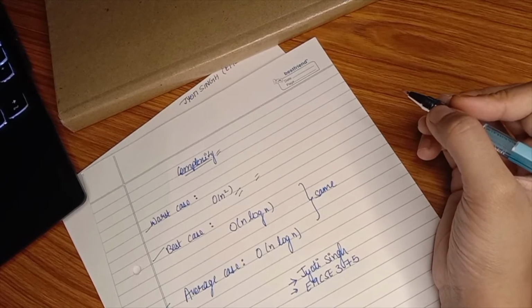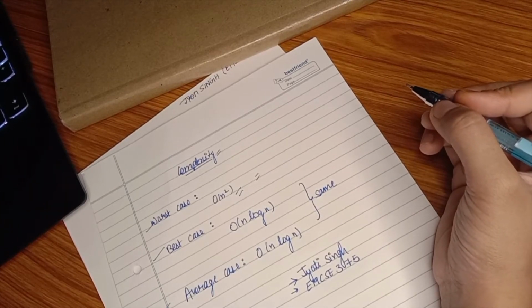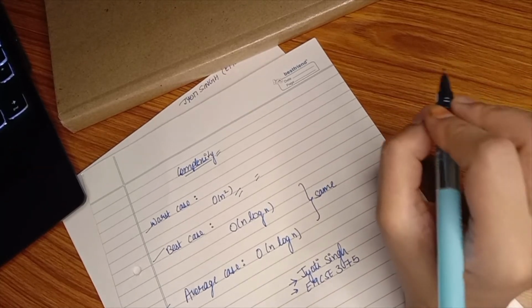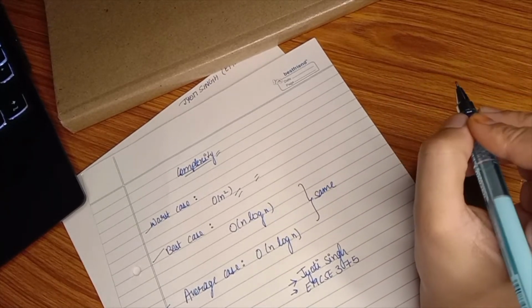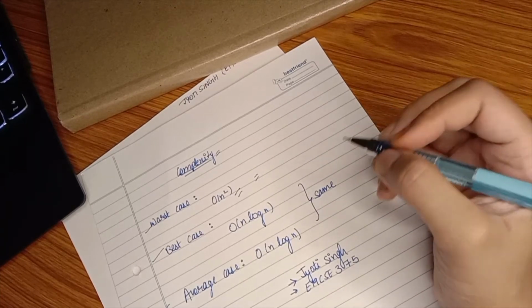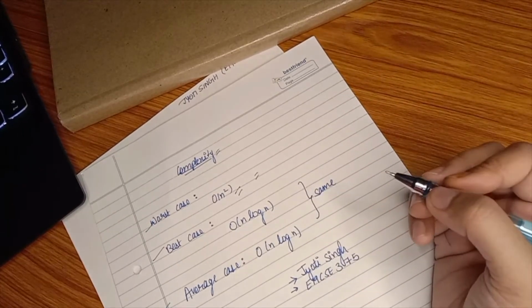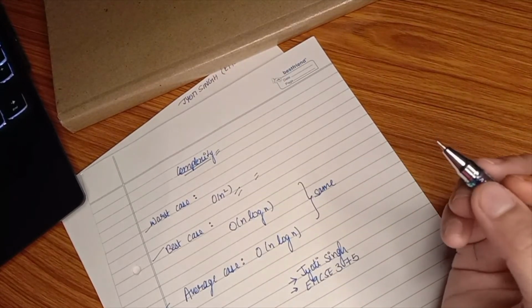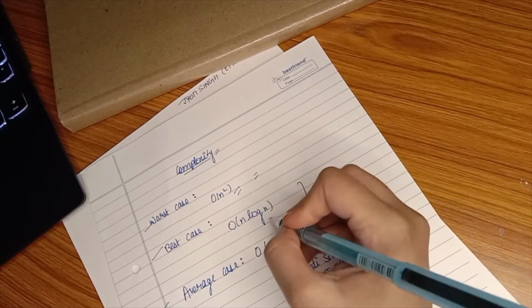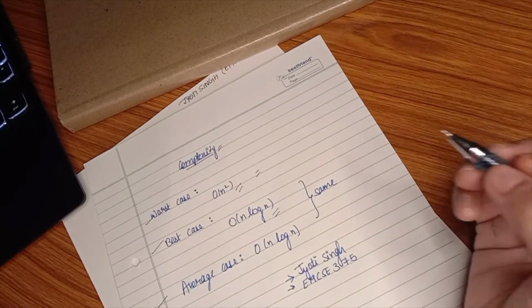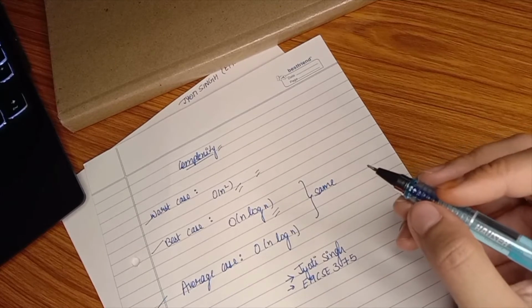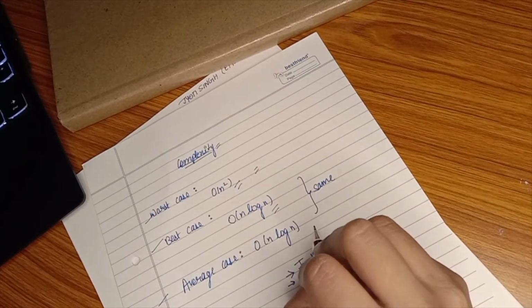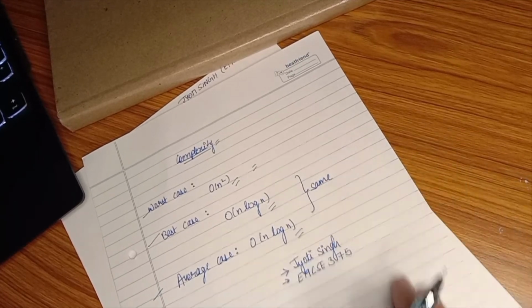Now the best case. When does the best case occur? It occurs when the partition process always picks the middle element as the pivot element, because of which the best case occurs. The best case time complexity for quicksort is O(n log n). Now the average case. The average case time complexity for quicksort is O(n log n).